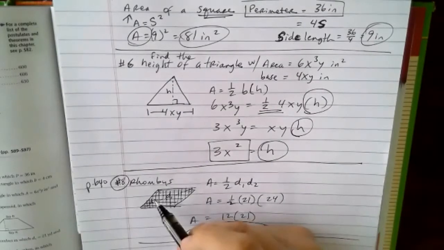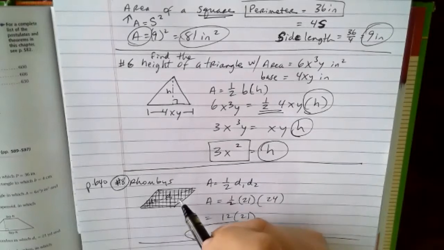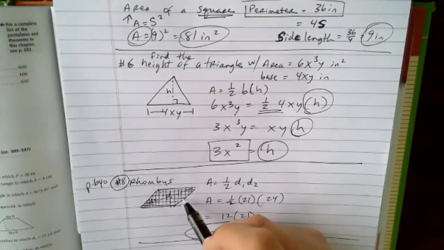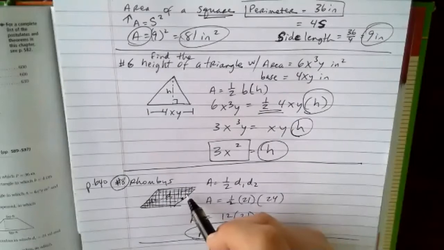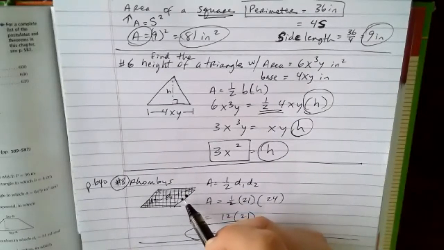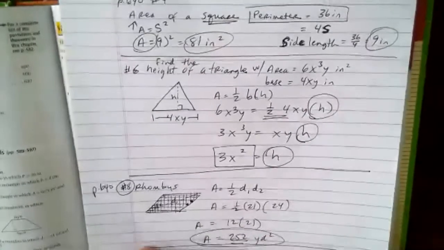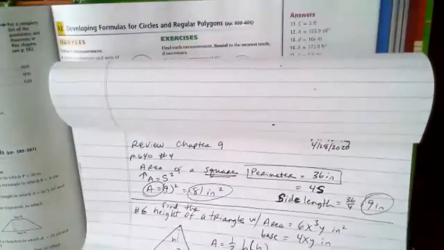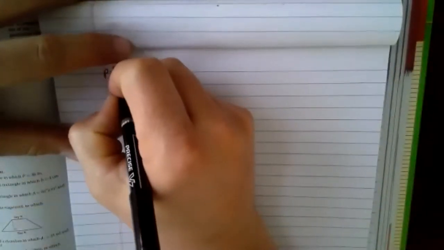And you obviously would have little triangle pieces, like right here. You'd have a little triangular piece you'd have to add to that triangular piece. 2 triangles make a square, and so it's a lot of trouble to count that. So I'm going to start a new page, and we're going to start with problem number 10 on page 640.